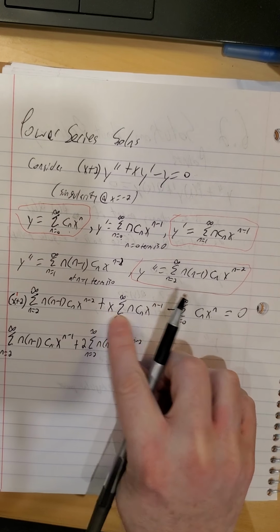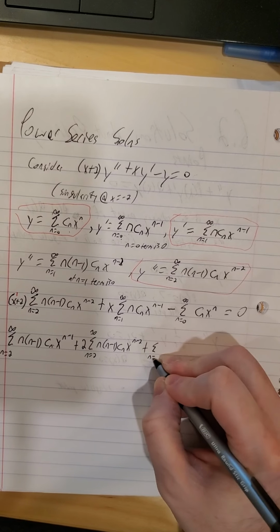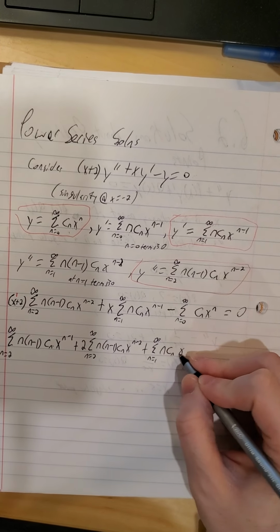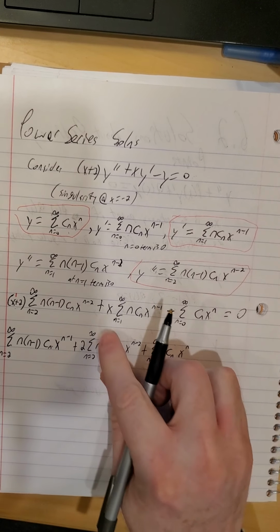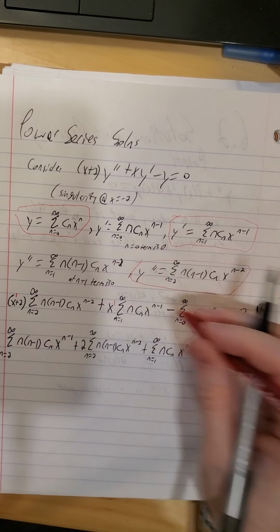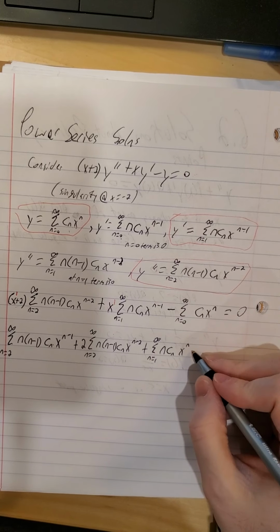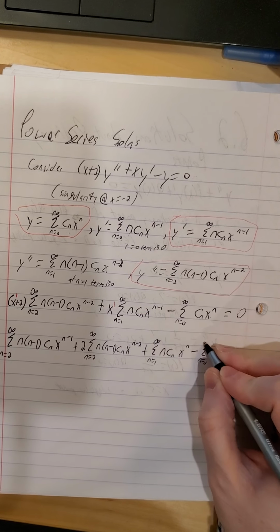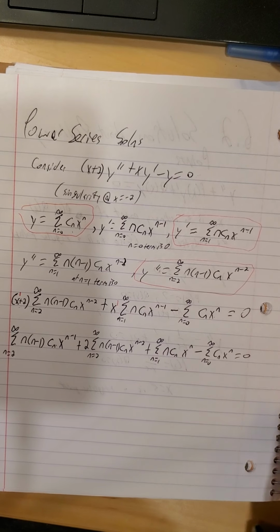Here I just have an x to distribute. So now I have the sum from n equals 1 to infinity of n times c sub n, and we now have x to the nth power. Again, this is an x to the first, and we're multiplying with the same base. Then we have minus the sum from 0 to infinity of c sub n x to the n, and we're equal to 0.